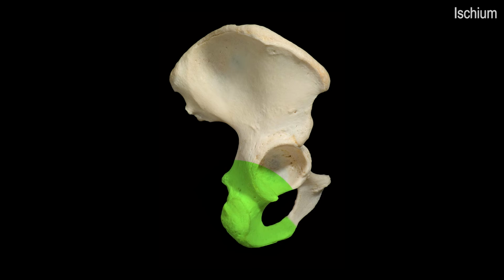Continuing inferiorly, distally, we're at the ischium. The body of the ischium is located right here. This is the ischial tuberosity here. We have a number of muscles attaching onto the ischial tuberosity.